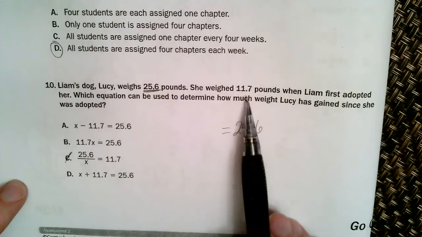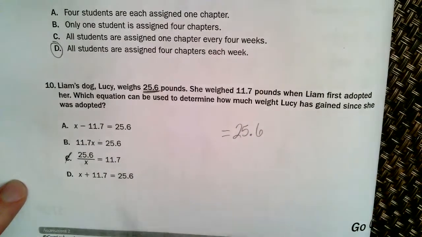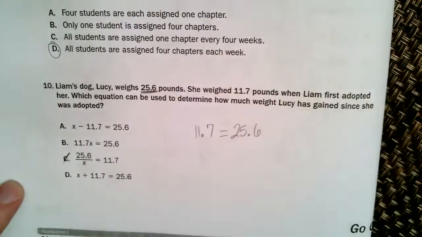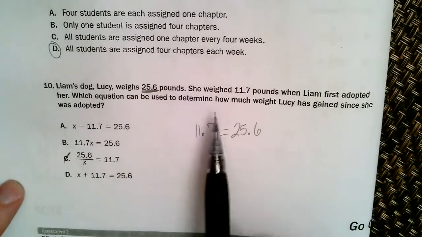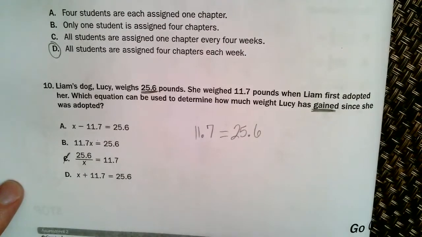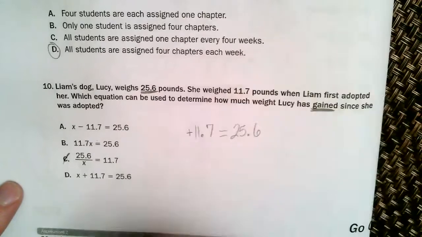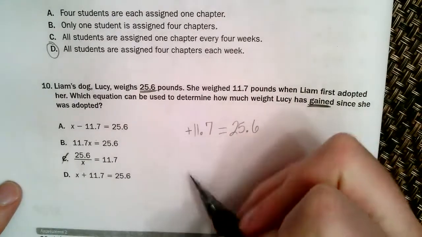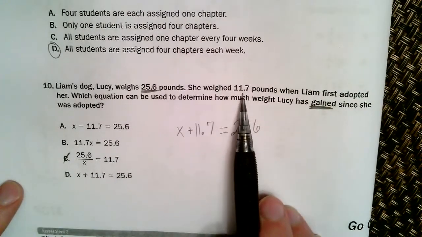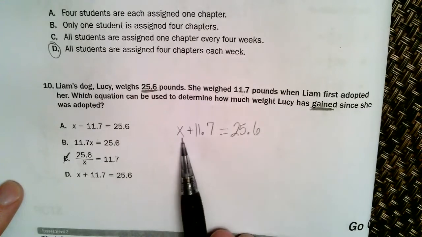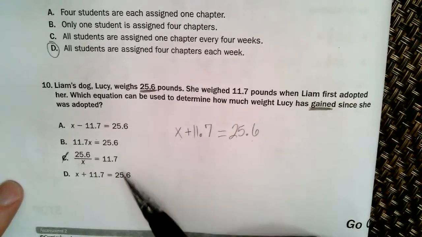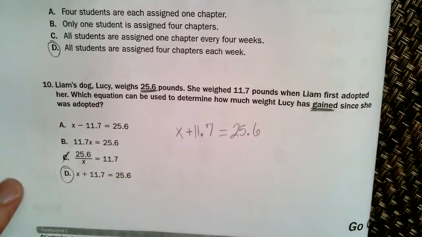She weighed 11 and 7/10 pounds when Liam first adopted her. So that was her start weight. Which equation can be used to determine how much weight Lucy has gained since she was adopted? Gains mean I am adding, so I would add 11 and 7/10 pounds to however much weight that she gained, which we don't know, which will be represented by X. So she originally weighed 11 and 7/10 pounds, plus she gained some more weight to have a total weight of 25 and 6/10 pounds. This equation looks exactly like D. So that is our correct answer there.